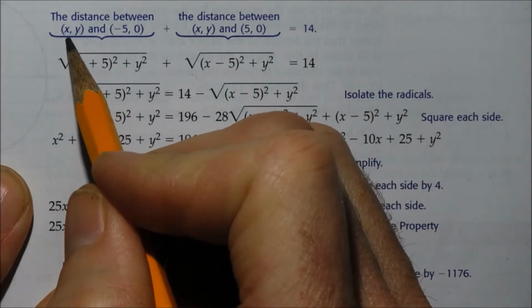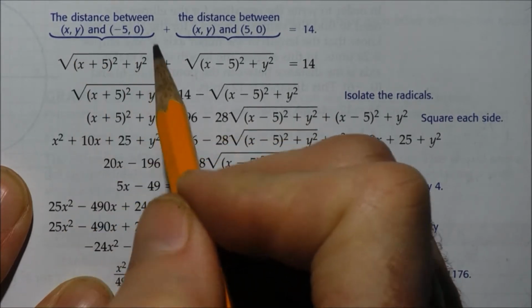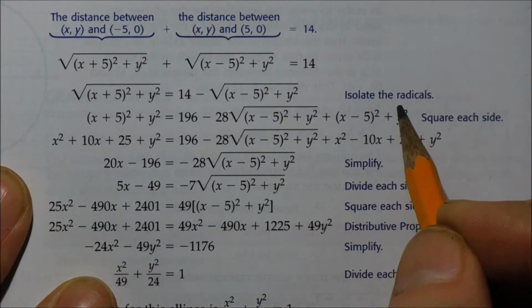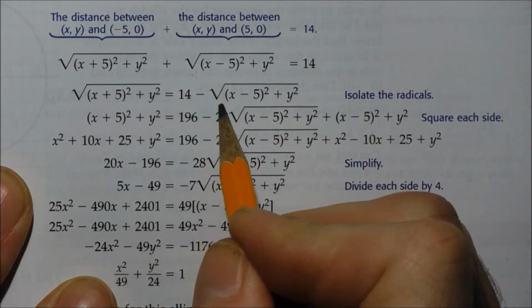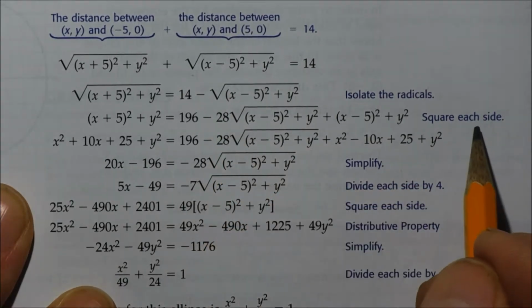All right, so distance formula, boom, that puts you here and here. Would you like to review how that goes? Oh, x minus a negative 5, x plus 5, quantity squared, y minus 0, y squared. And then they say, let's go and isolate the radicals. So they moved this one over to the other side. They subtracted it, puts us right here. Then they squared each side.